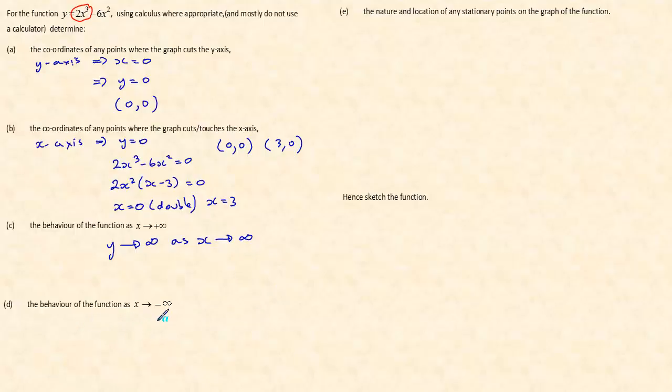But when x tends to negative infinity, for a negative input, x cubed is negative. So this is going to be very large and negative. So y is going to tend to negative infinity as x tends to negative infinity.